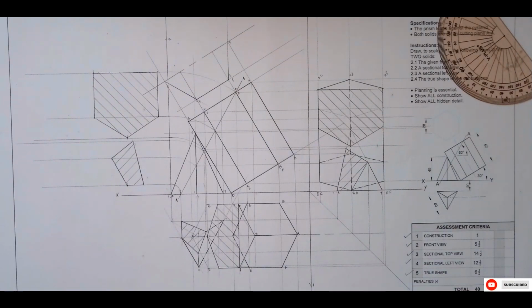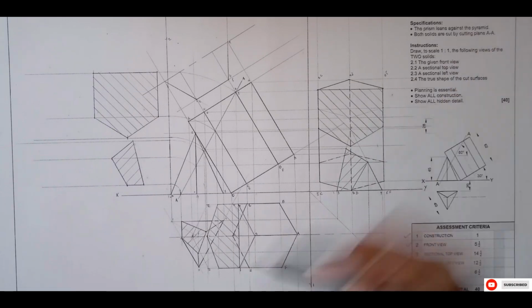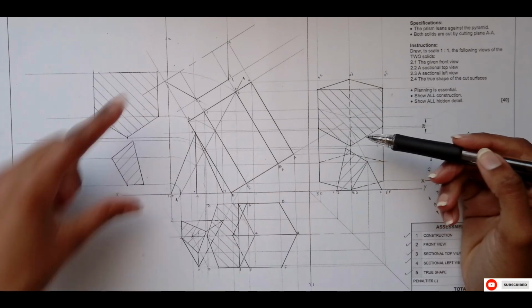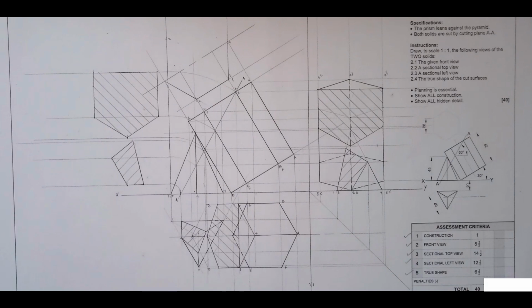So this is your portion complete. Sectional top, sectional left, true shape, and the given front view.